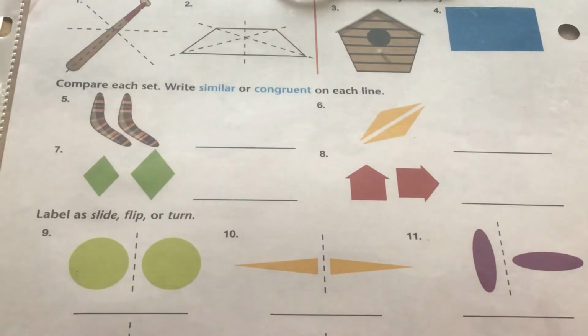Doing the back side of Math Work Text, page 278. And you've probably already done this, but we wanted to go ahead and go over it together and see how you did. At the top here for numbers 1 and 2, we're reviewing line of symmetry. And they want you to trace the line of symmetry.